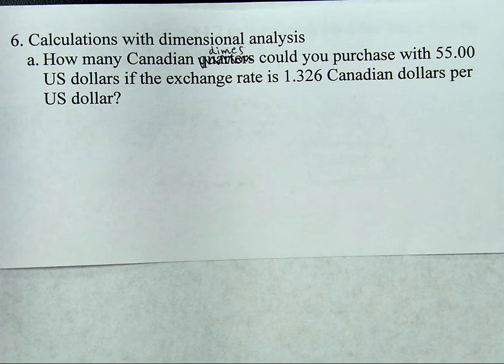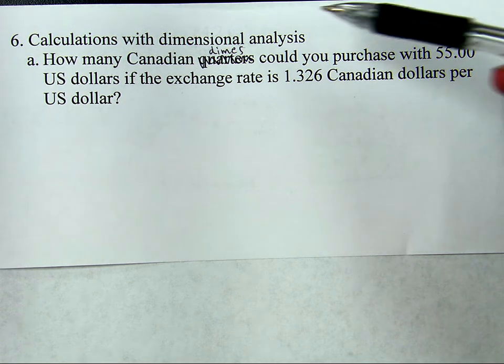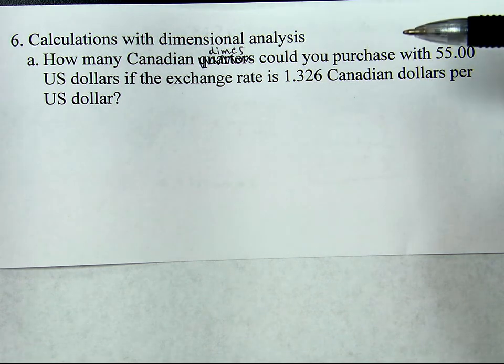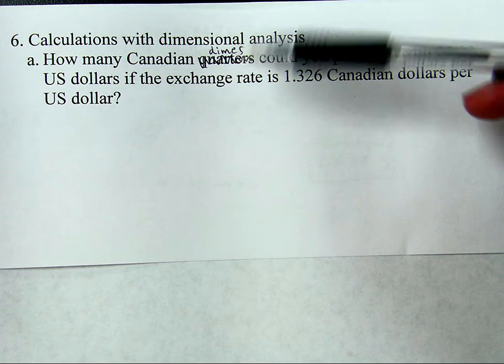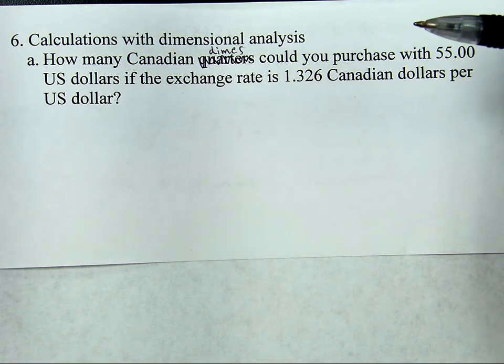How many Canadian dimes could you purchase with 55.00 US dollars if the exchange rate is that Canadian dollars per US dollar? Okay, so as in the United States, that's 10 dimes per dollar, right? A dime is 10 cents. And if the exchange rate is that, how many are you going to get with 55 US dollars? Okay.